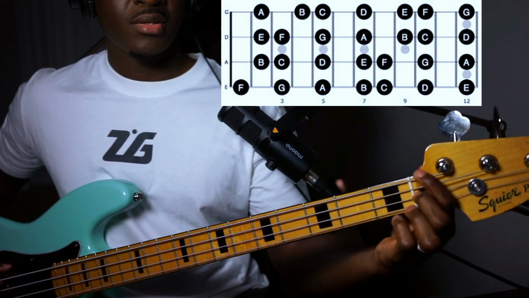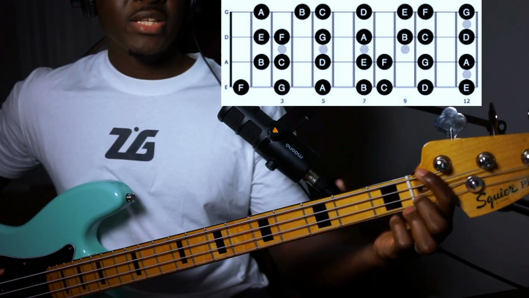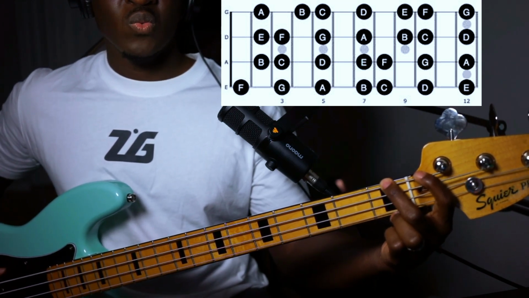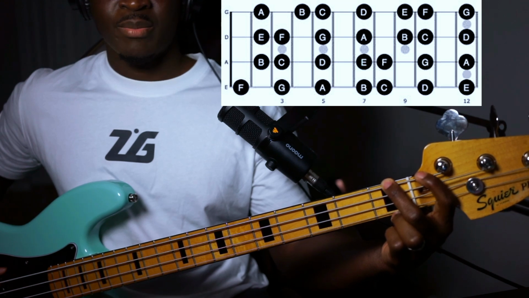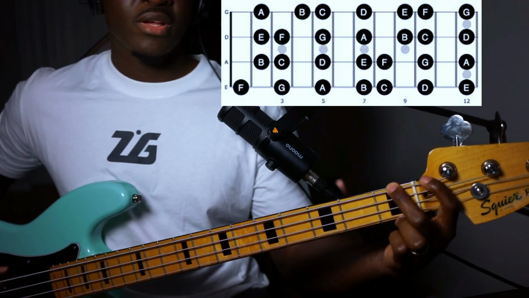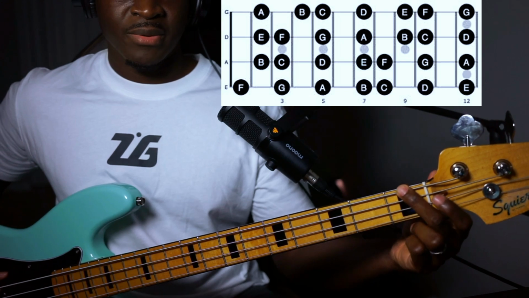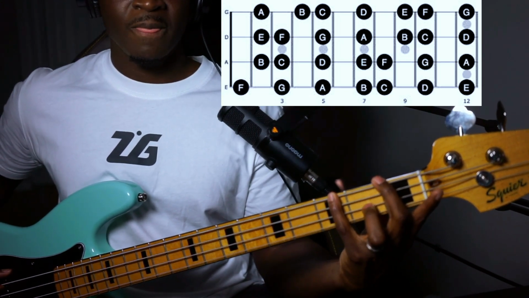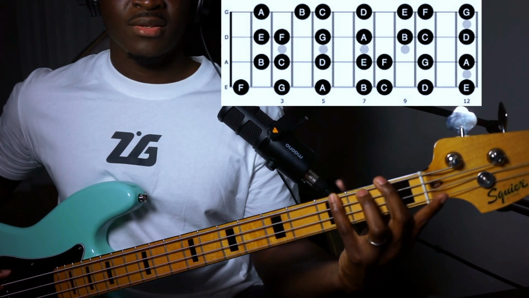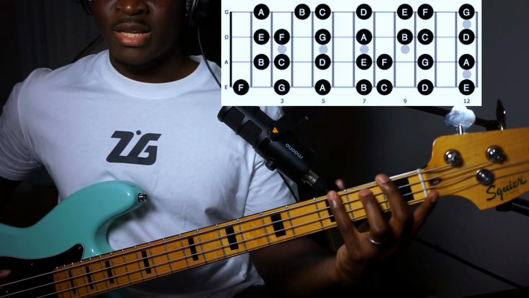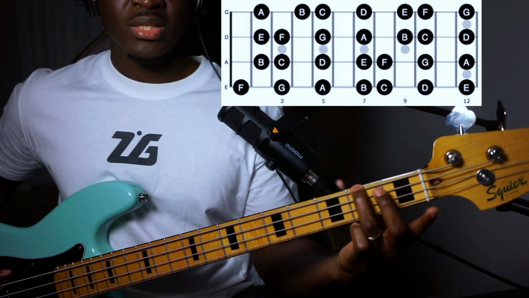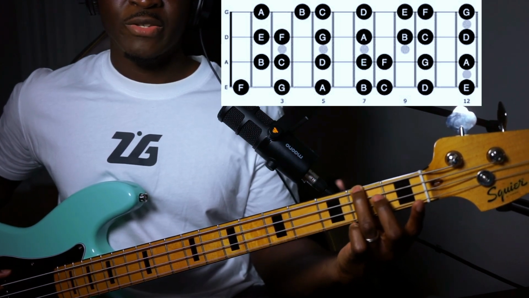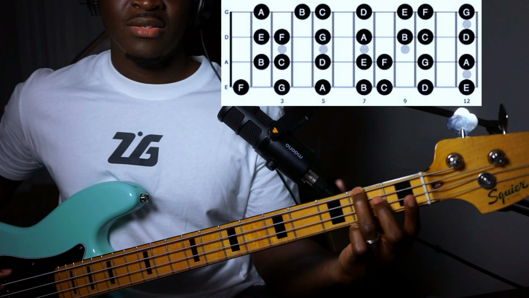Because from E to F is one step. It's half step. From E to F is half step. From F to G is whole step. Because it's whole step, that means in between there is a sharp or there's a flat. Okay?